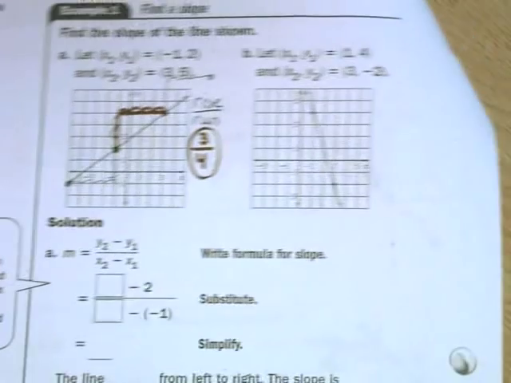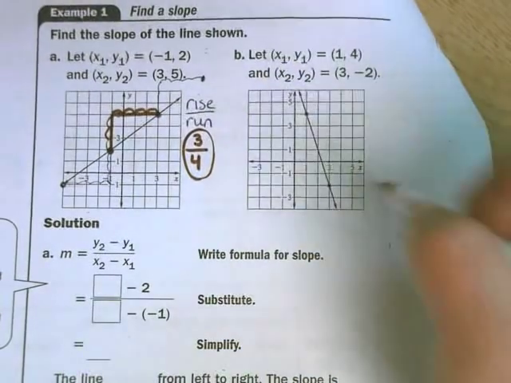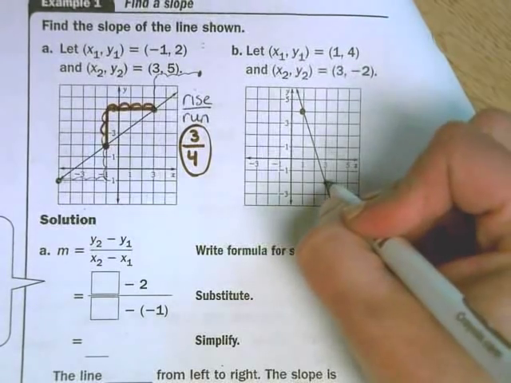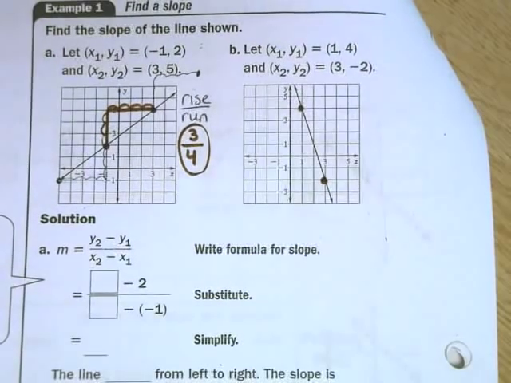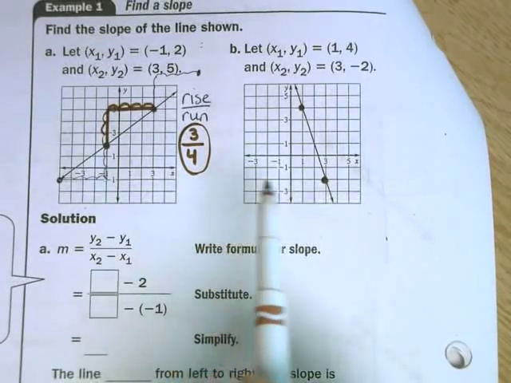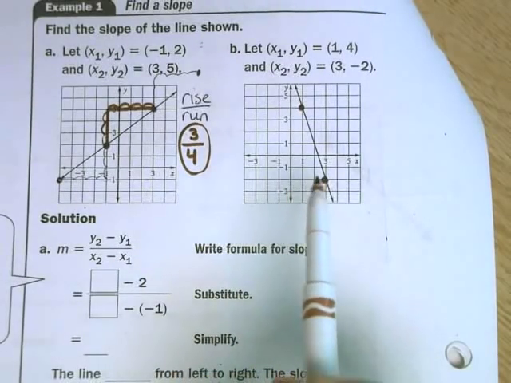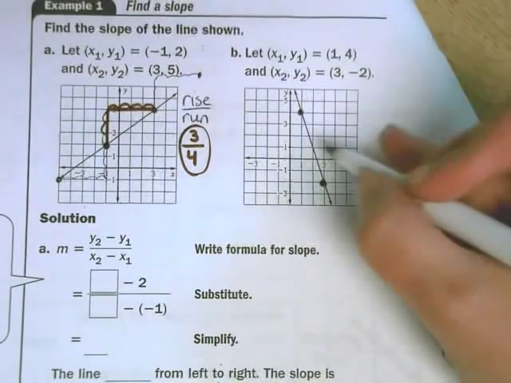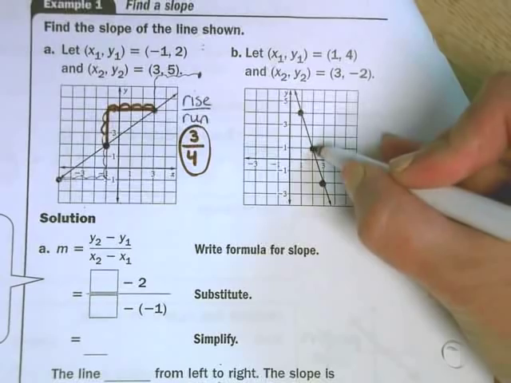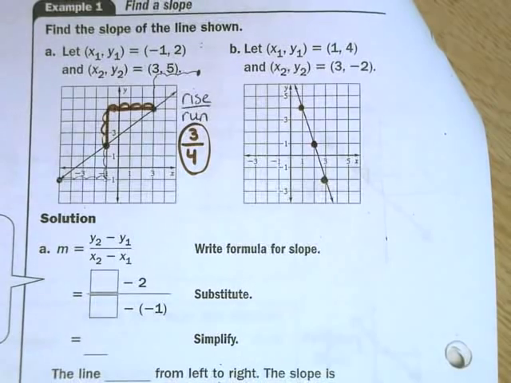Okay. Let's look at this guy. The first point is 1, 4, x1, y1. The second point is 3, -2, right here. They picked those 2 points for us. What if they hadn't picked the points? We would have to find them ourselves where it hit the grid lines exactly. And guys, can you see this one? Doesn't it look like this one hits the grid lines exactly? So there's another point that we could use as well for ours.